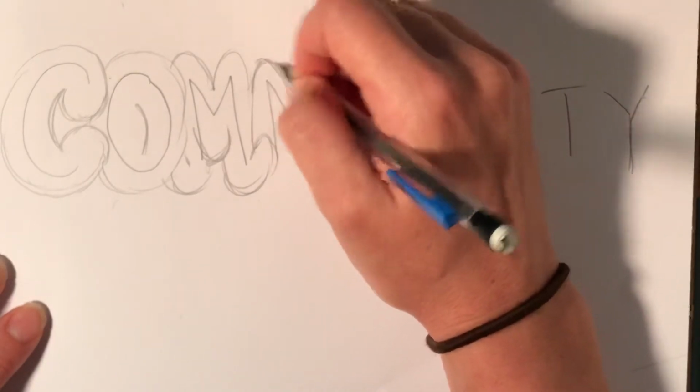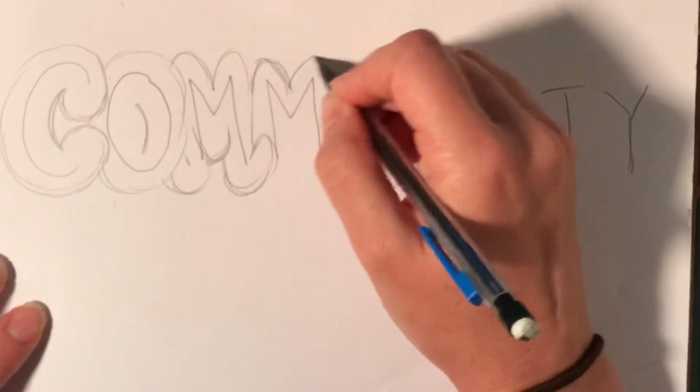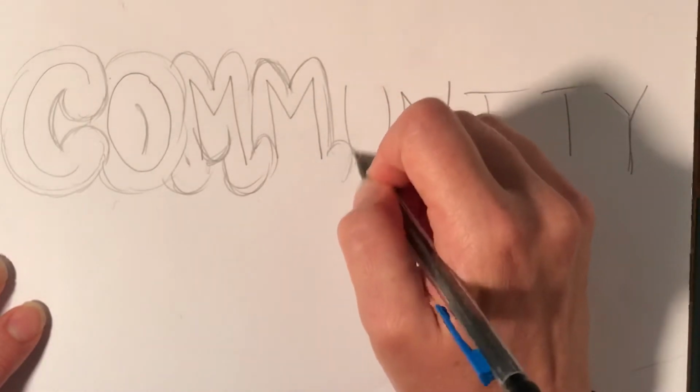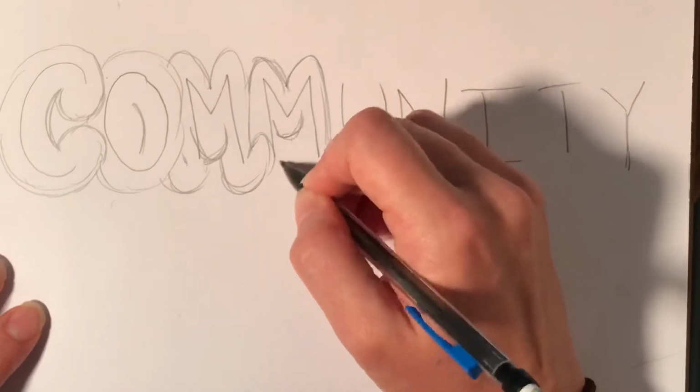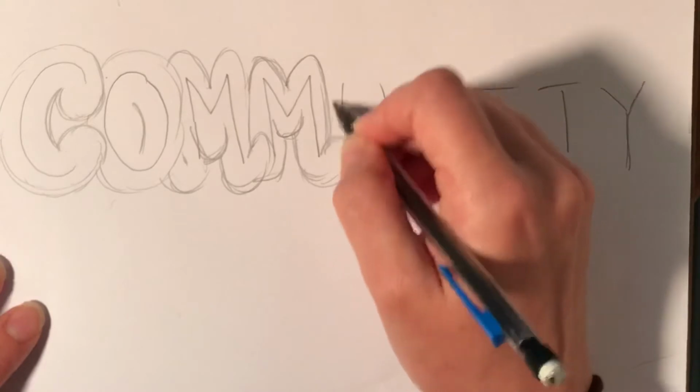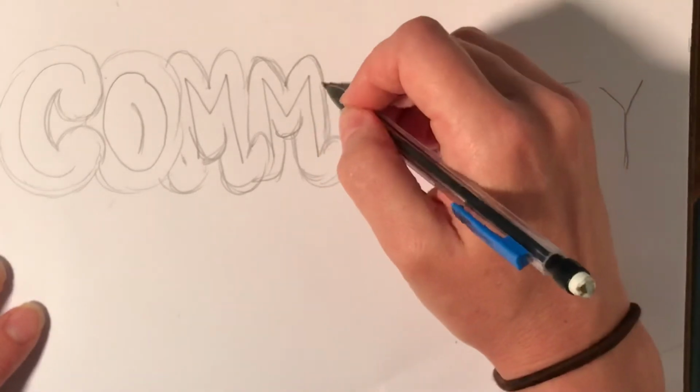So whatever word you choose to do, you can make the lettering in that style. So community might make you feel light and happy, so the letter style is kind of like a bubble letter.